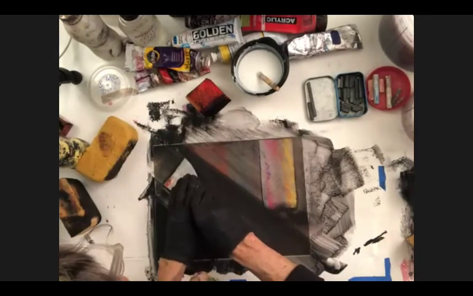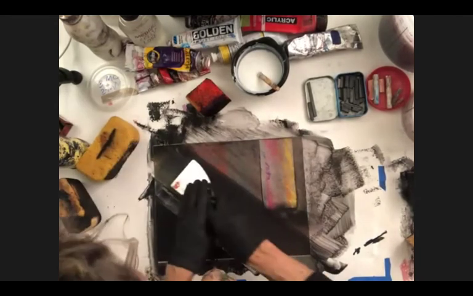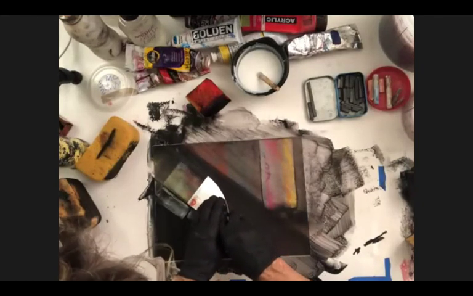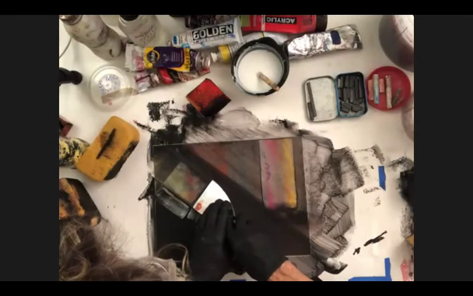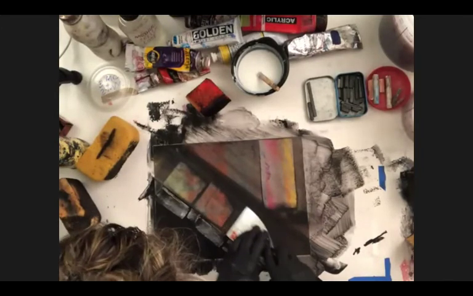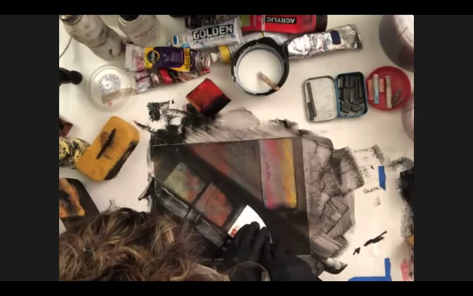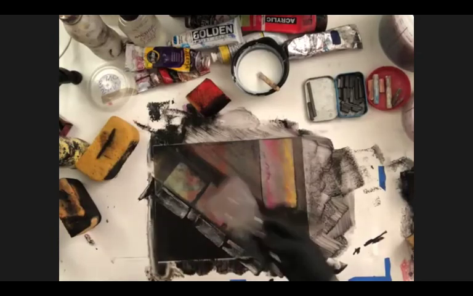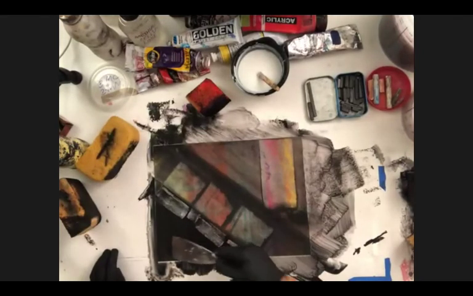So I'm going to sponge over it. And very gently open these windows up. And by using different pressure on the piece, on the tool, you can get different effects.